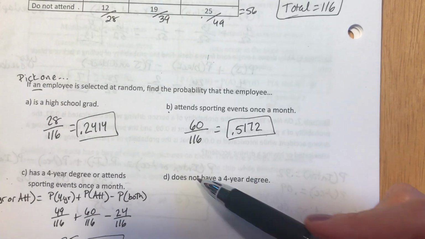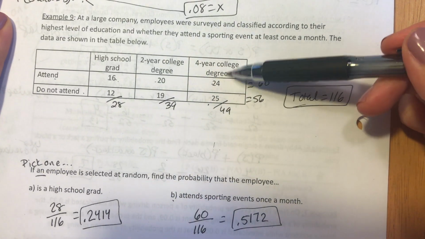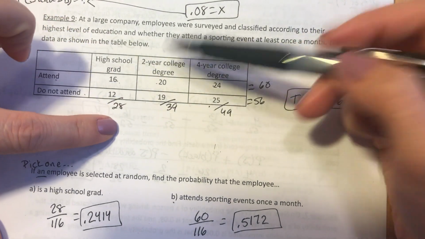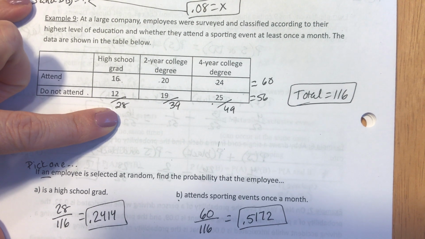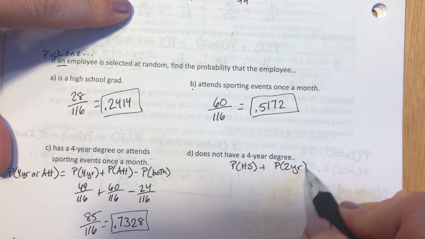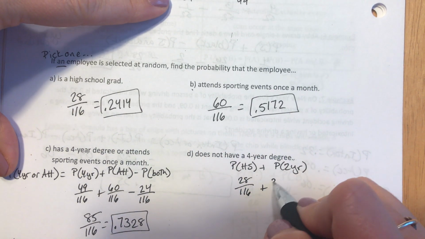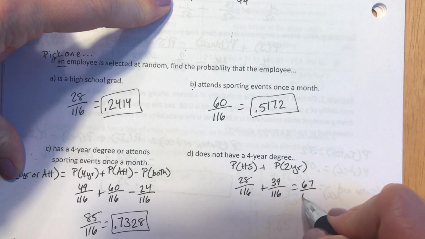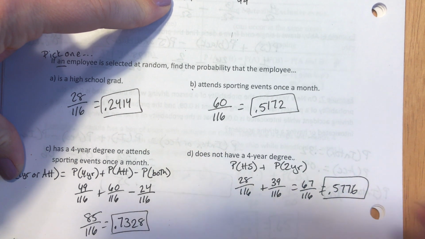Okay, just like does not have a four-year degree, you have a couple ways you can do this, right? Does not have a four-year degree means these two. So one method would be to do the probability of high school plus the probability of two-year degree. All right, high school is 28 out of 116, two-year degree is 39 out of 116, and we're going to get 67 out of 116, which divides down to 0.5776, okay?